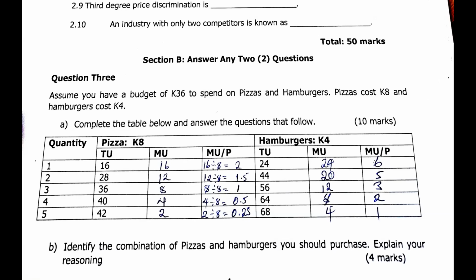Because at that point, marginal utility of pizza over price is equal to marginal utility of hamburgers over price. Okay, and subject to the constraint, the point or the combination is feasible or is attainable, right? Subject to the constraint, the point is attainable, which means when you subject it to your constraint, your budget, the combination is attainable, is manageable. You can easily manage it. Got it? Okay. Yes, sir.